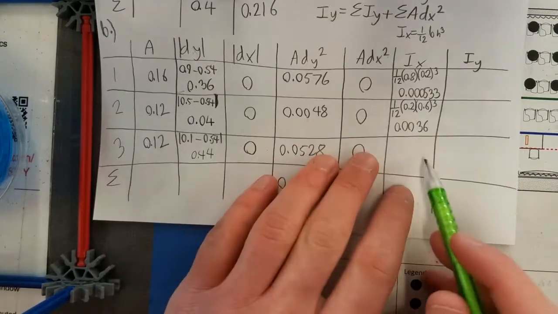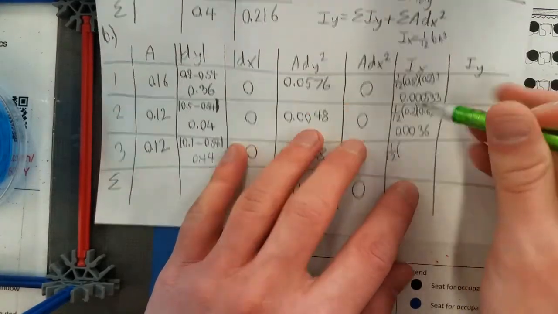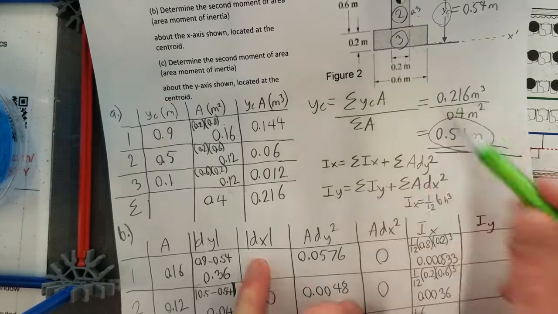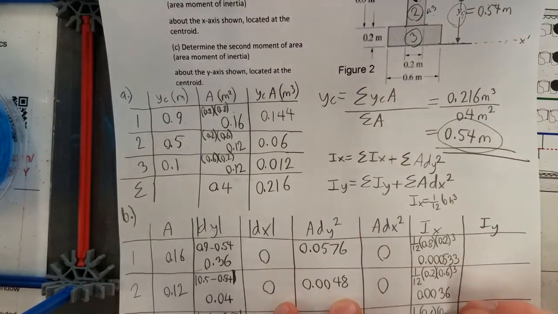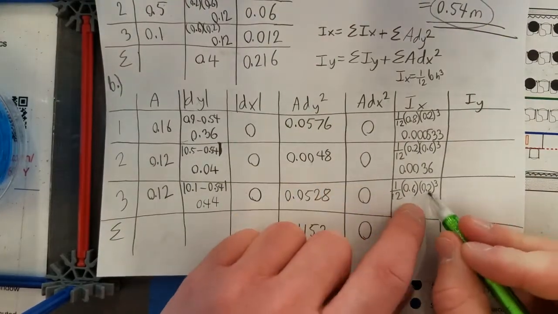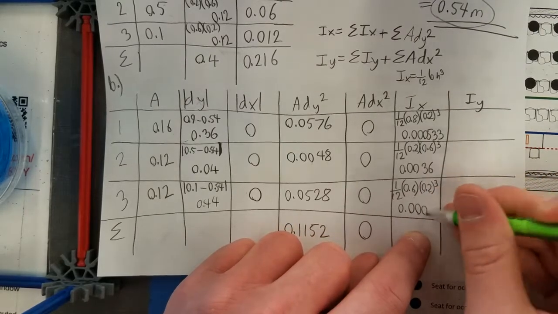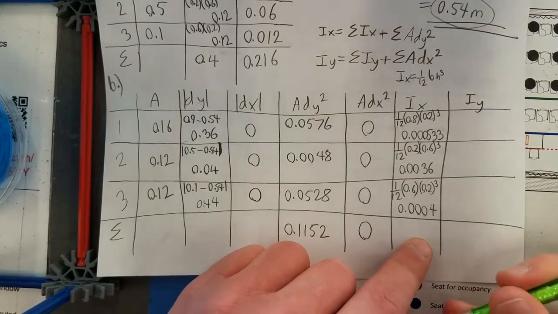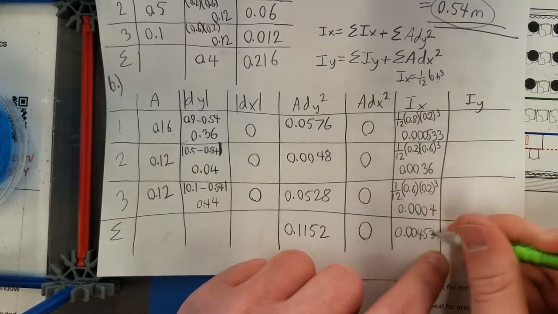And then, lastly, we've got our base is 0.6 down here, and our height is 0.2. So 0.6 times 0.2 cubed, we get 0.0004. And we sum all of those together, we get 0.004533.